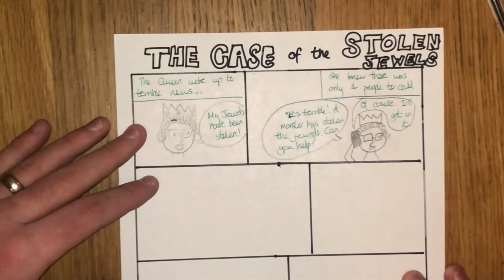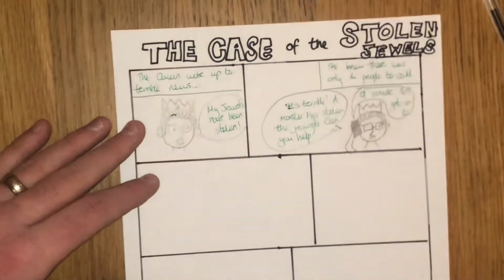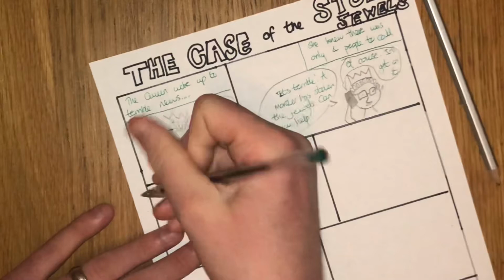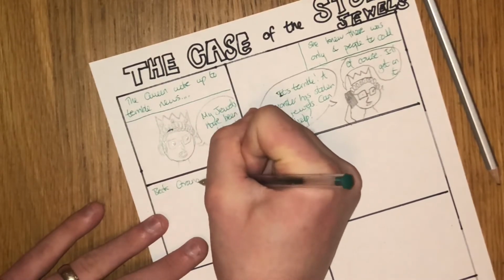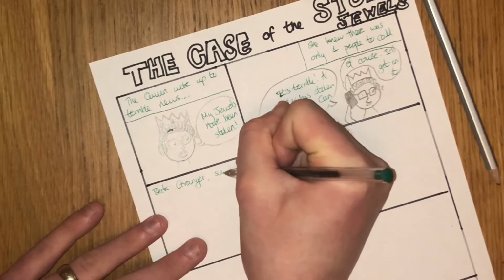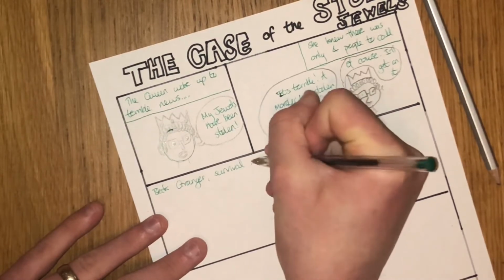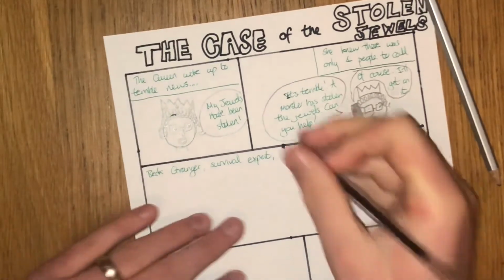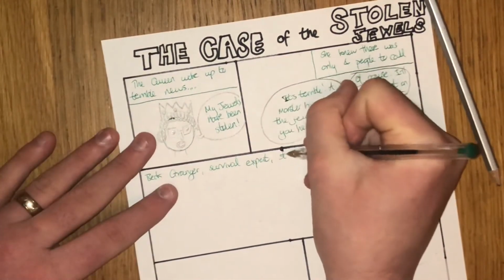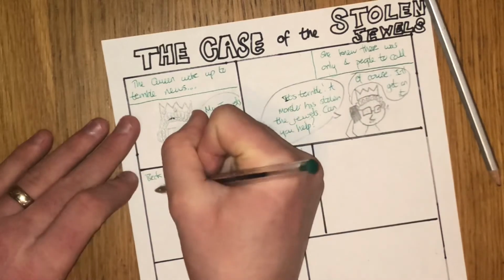And then my first one, going back to my plan, is Beck Granger. So I need a little narration box. "Beck Granger, survival expert, started to make his ladder."